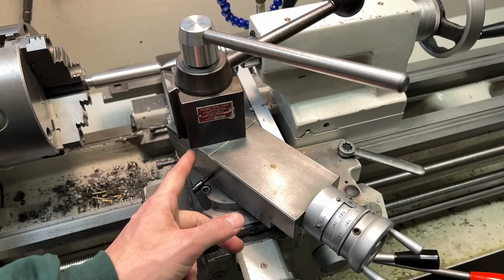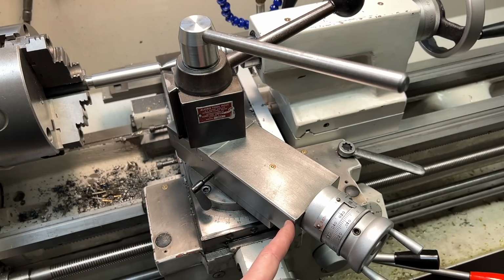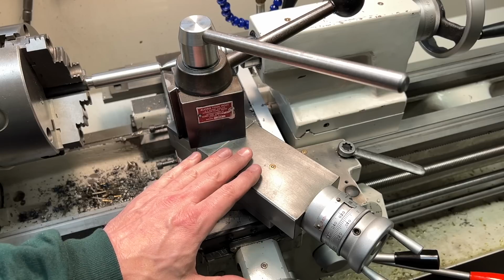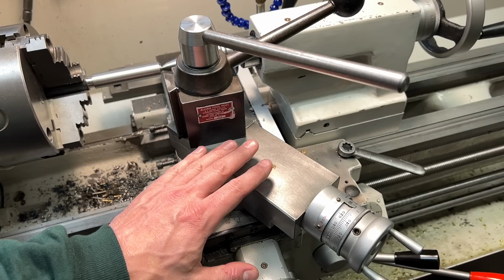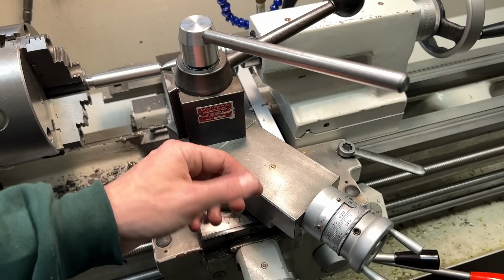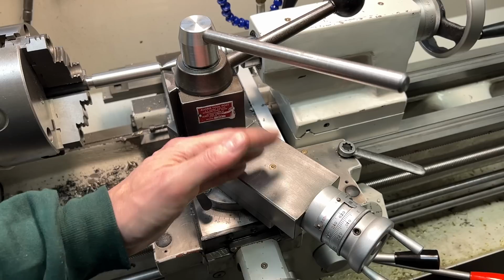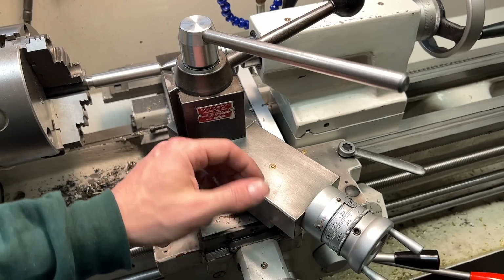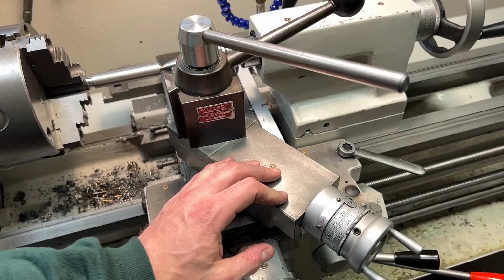Second is that you're going to want to choose the angle that's appropriate for the thread that you're cutting. Like I mentioned earlier, that angle should be slightly less than half of the included angle of your thread form. So for instance, a 60-degree thread, you'll be right around 29.5 degrees on your compound. Or if you're cutting a 29-degree thread, you want to be just above 14 degrees.